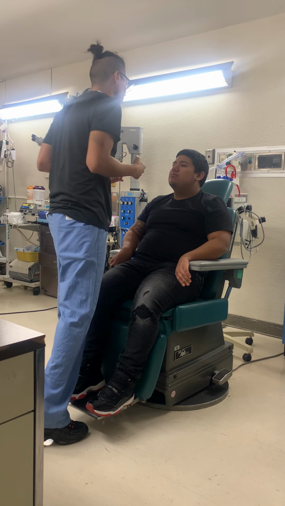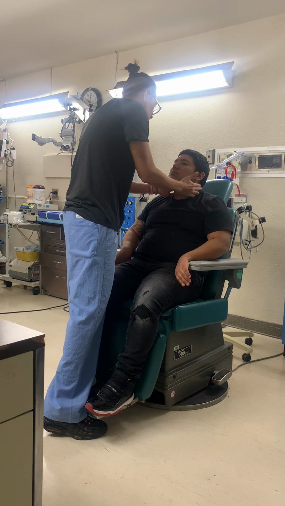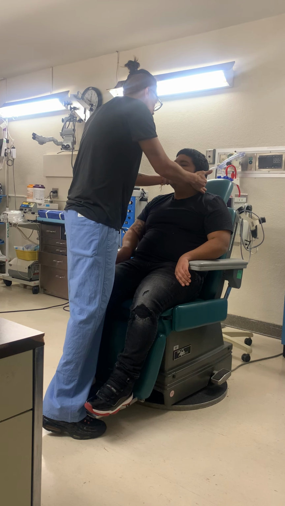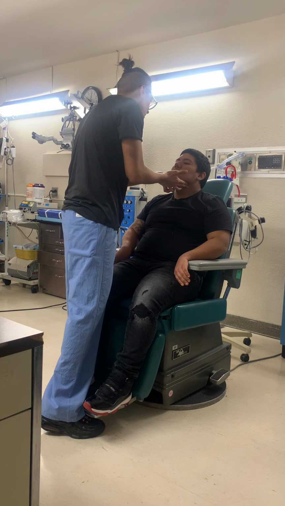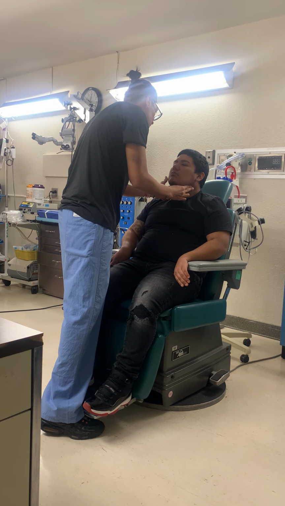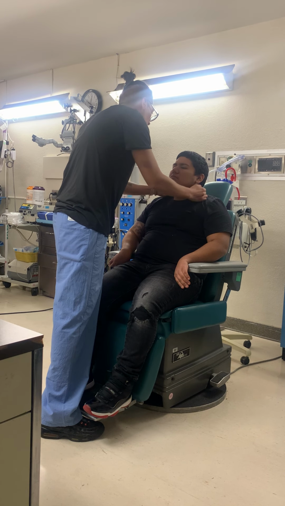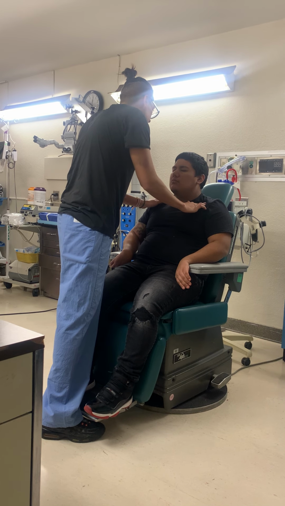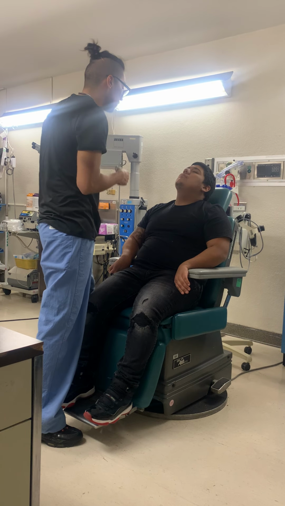Yes. All right, so this is called the preauricular. This is the postauricular. This is the occipital, the tonsillar, the submandibular, the submental, the superficial cervical chain, the deep cervical chain, the posterior cervical chain, and the supraclavicular. Okay? Mm-hmm. Very good. Now I'm gonna look at your trachea and I'm gonna feel it.